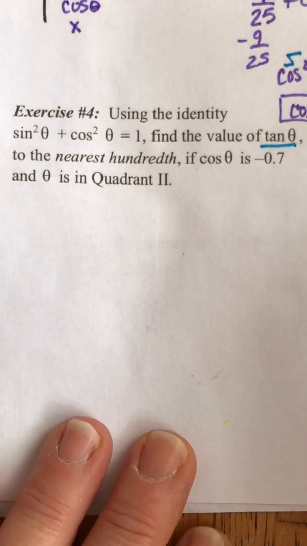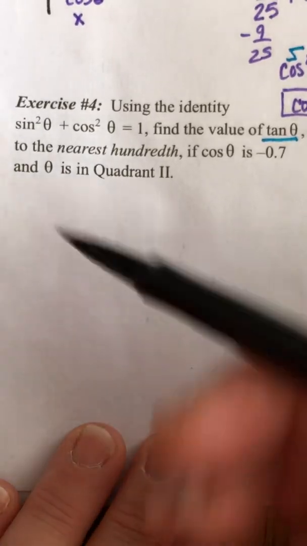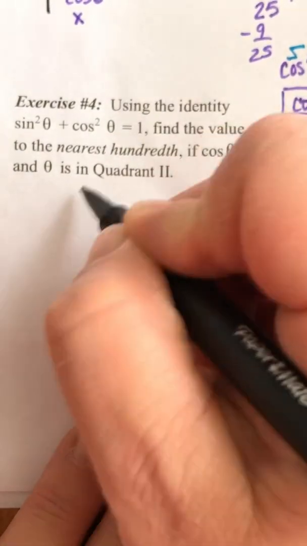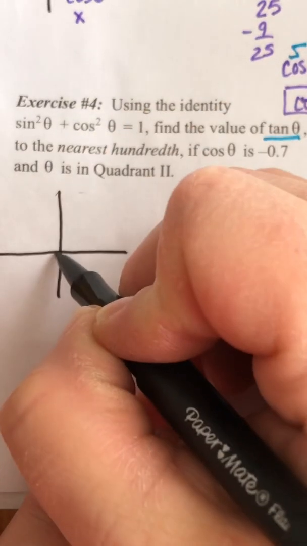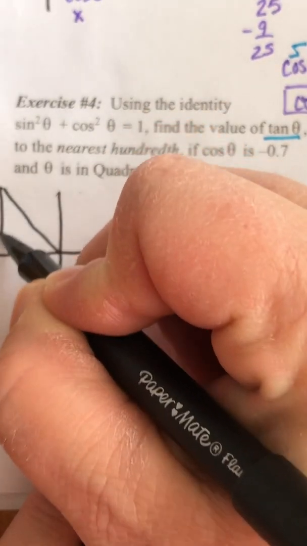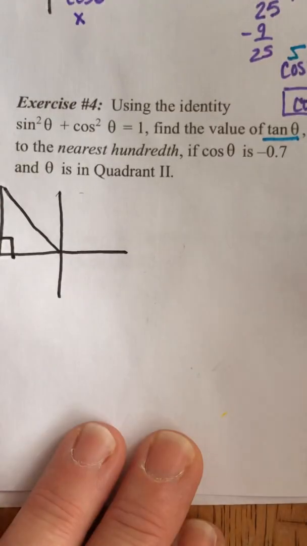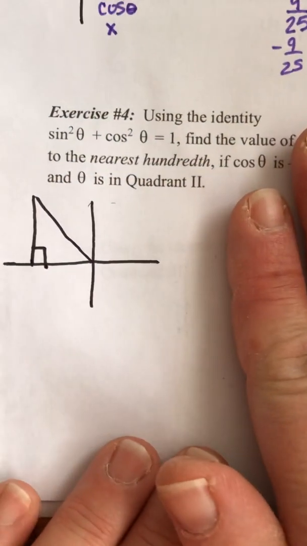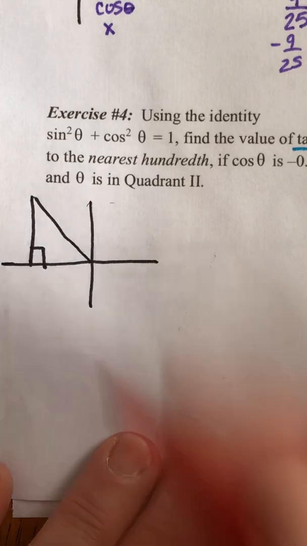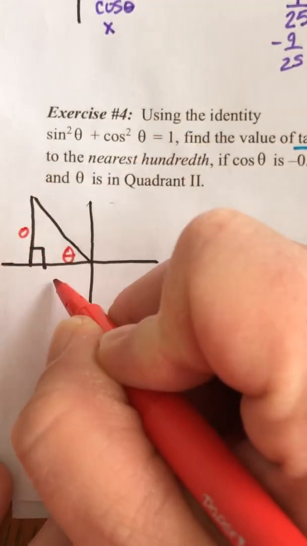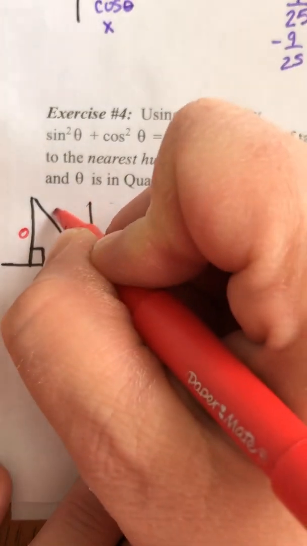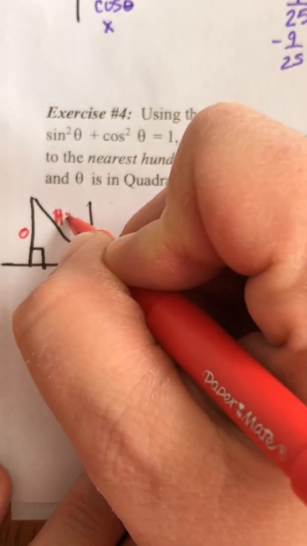First thing I'm going to do is draw a reference angle in quadrant 2. Quadrant 2 is over here. The triangle always makes a right angle with the x-axis, and my reference angle is here. This is my opposite side, this is my adjacent side, and this is my hypotenuse, which is equal to 1.